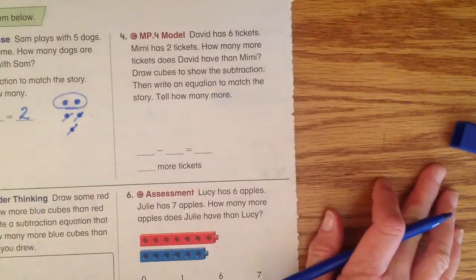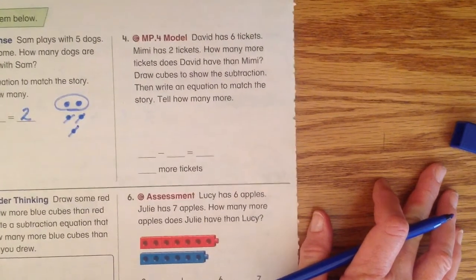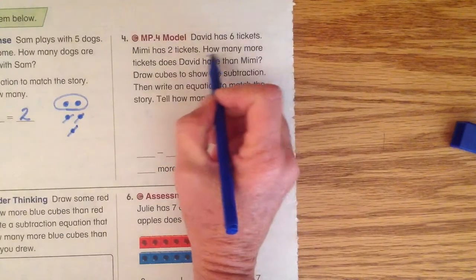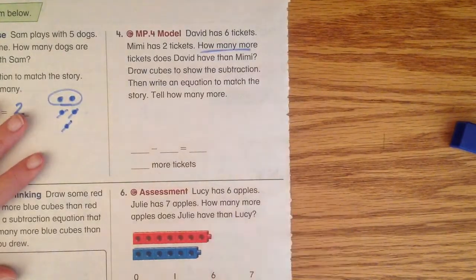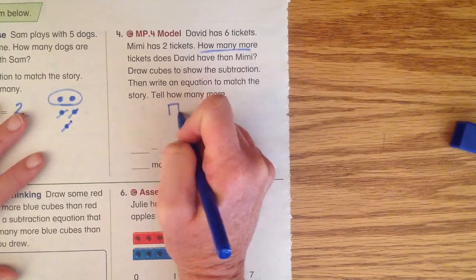Number 4. David has 6 tickets. Mimi has 2 tickets. How many more tickets does David have than Mimi? Here's that how many more. So I know I want to know how many extras. Draw cubes to show the subtraction. Then write the equation. So David has 6 tickets, so I'm going to draw 6 squares.